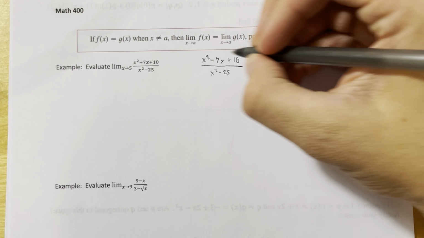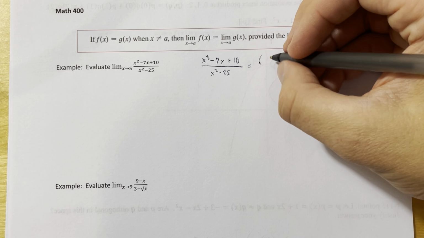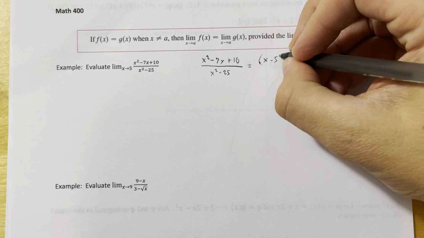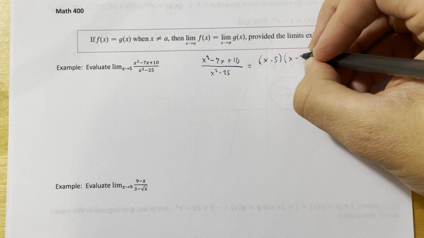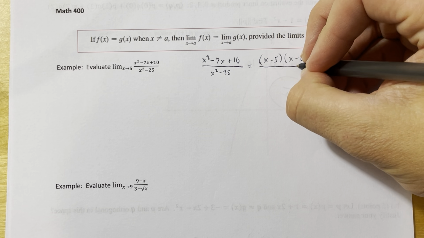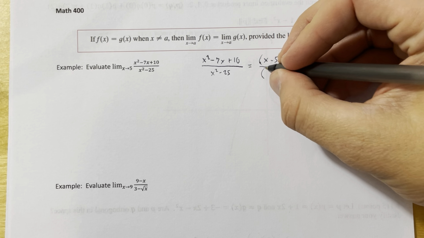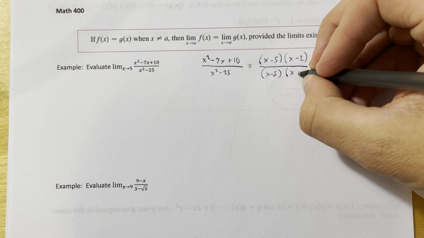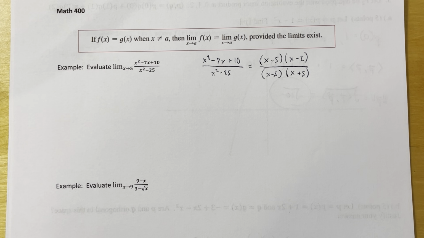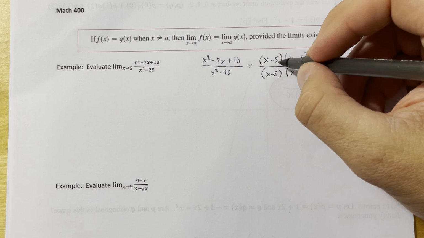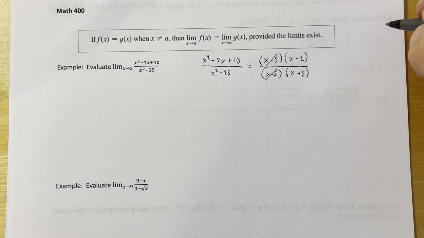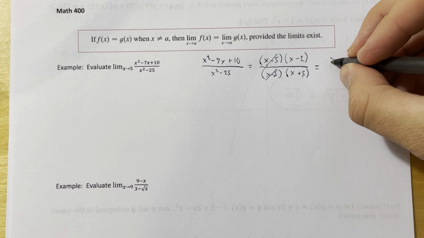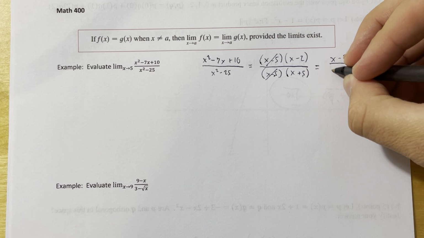So I can factor my numerator: it's equal to x minus 5 times x minus 2, divided by, I'm going to factor my denominator too, x minus 5 times x plus 5. Now from algebra, you would know that we could cancel these two x minus 5 factors, which gives me x minus 2 over x plus 5.